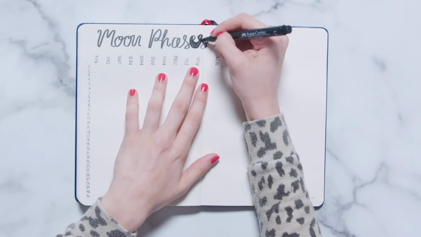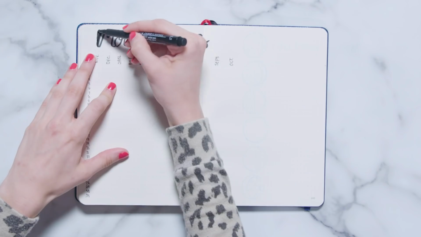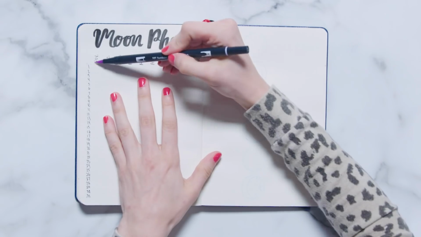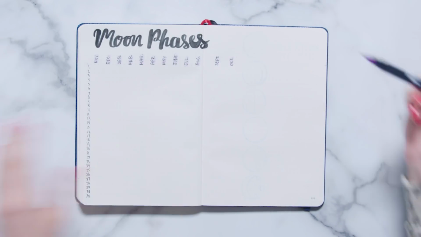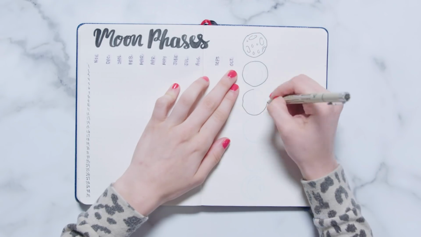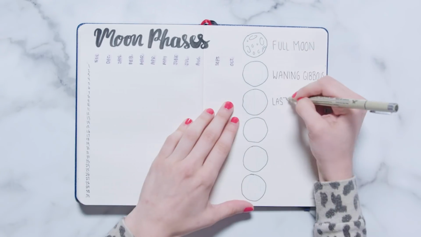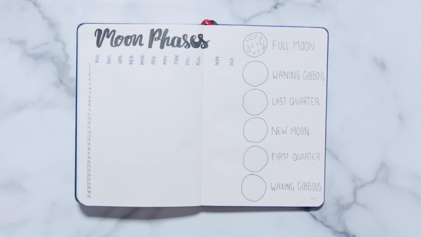Next, I wrote moon phases at the top of the page using a bold script font and highlighted the abbreviations for each month of the year using the same purple marker I used in the last spread. Towards the right of the graph, I drew 6 circles and labeled each with a phase of the moon. There are actually more than 6 stages of the moon, but I'm only going to include 6 because I really don't want this chart to get overly complicated.